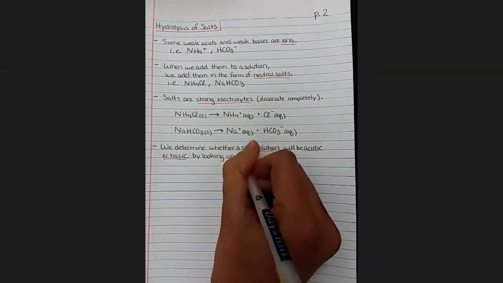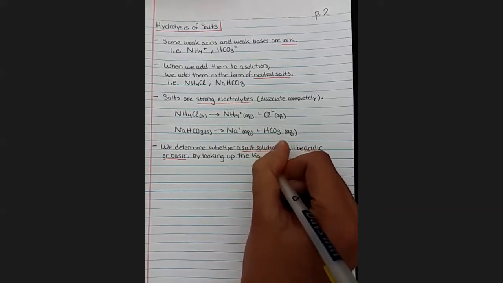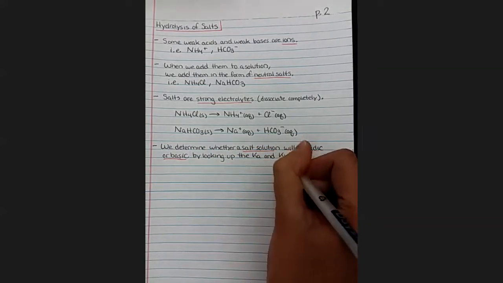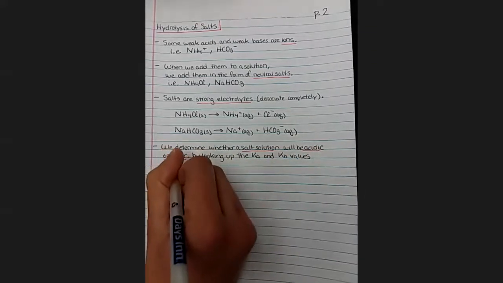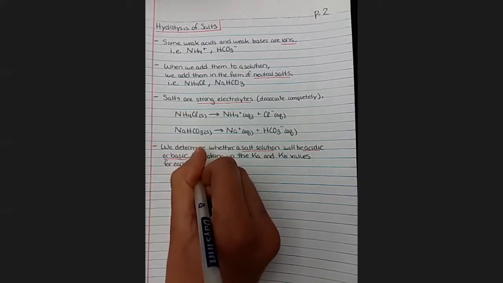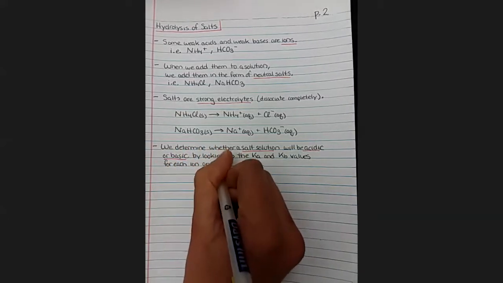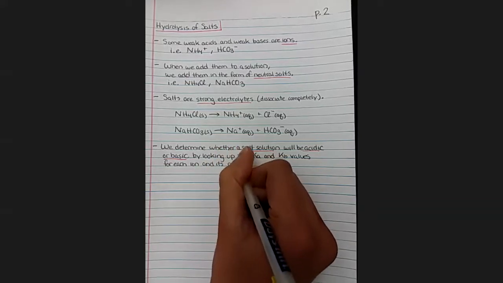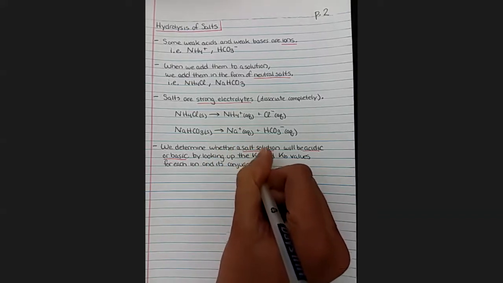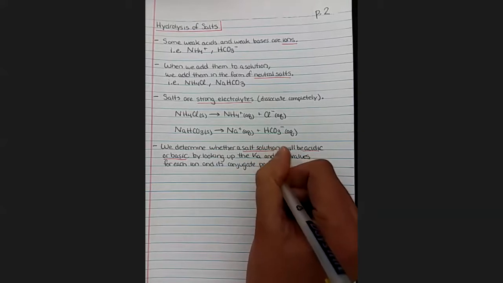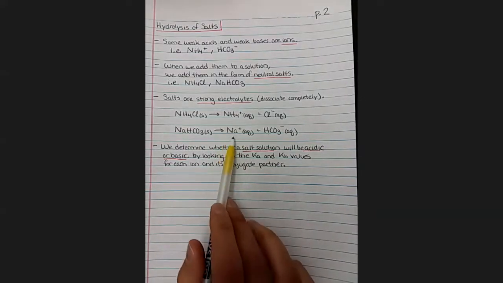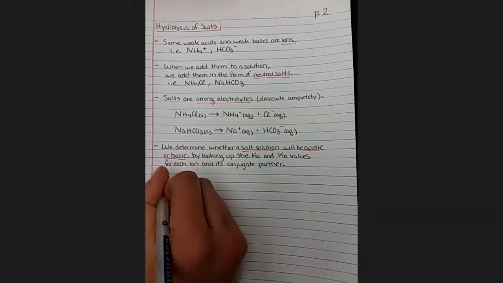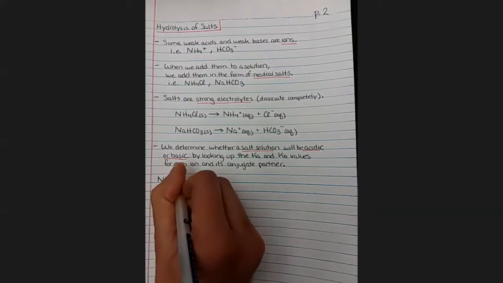By looking up the Ka and Kb values for each ion and its conjugate partner. The reason we look up the conjugate partner is that not all of these ions are going to be listed in a table. And so if we can't find the ion, we should be able to find its partner. One of those two we should be able to look up.